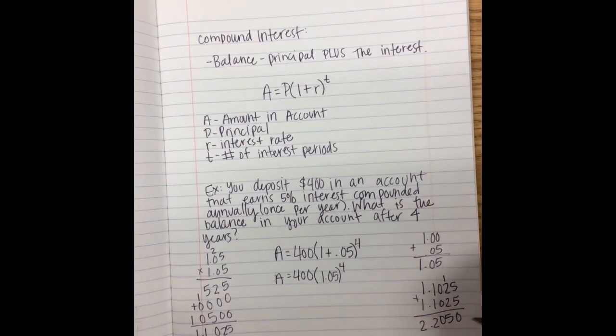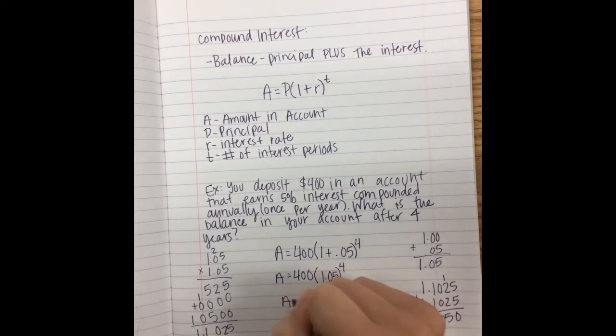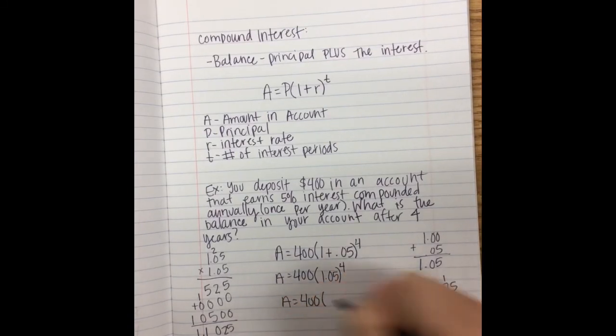2.205, and now we need to just multiply by 400. So 400 times 2.205.